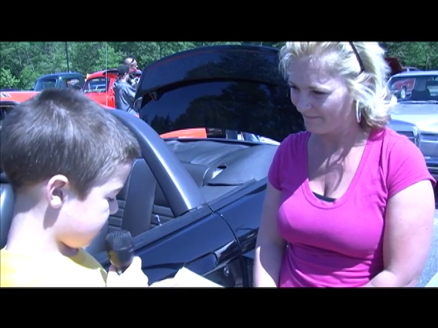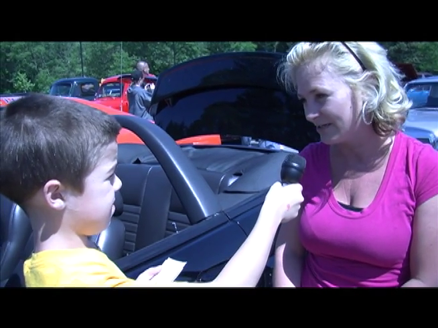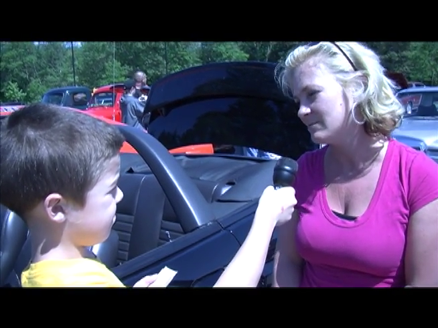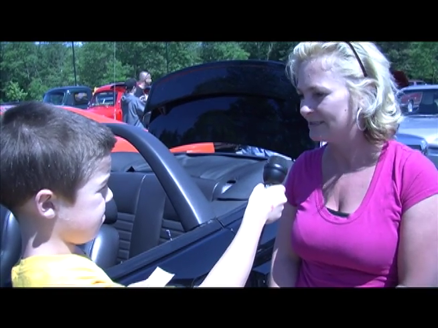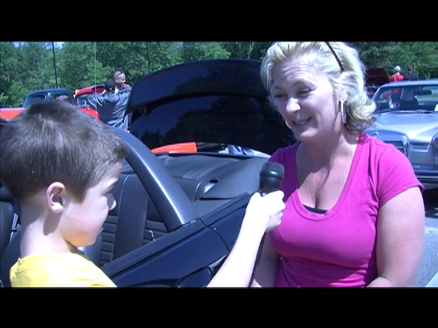Why do you like this kind of car? I had a Mustang as my first car when I learned how to drive, and it reminds me of my dad. We used to drive in my Mustang together. Can it go fast? It goes really fast because I just put a supercharger on it.